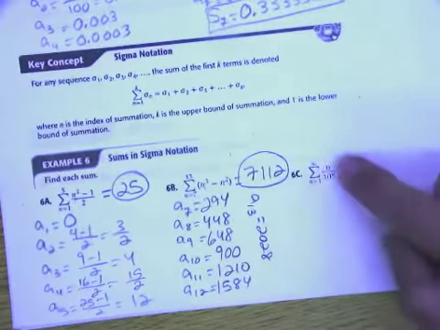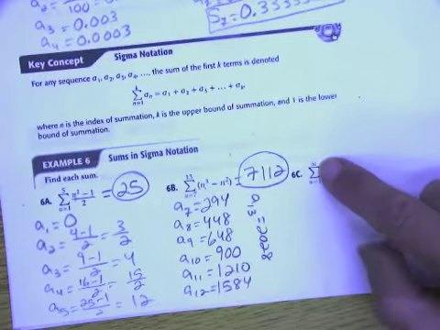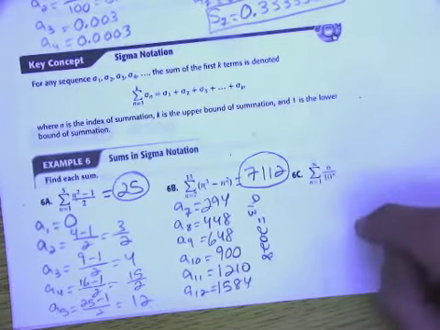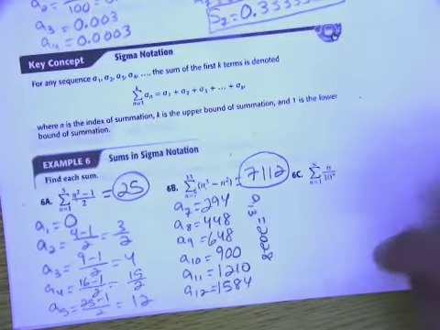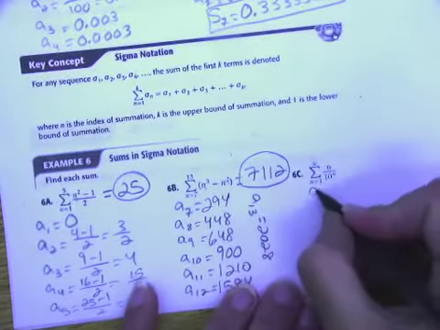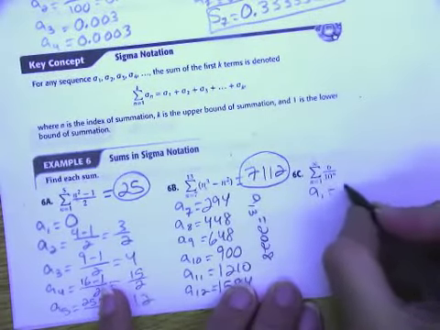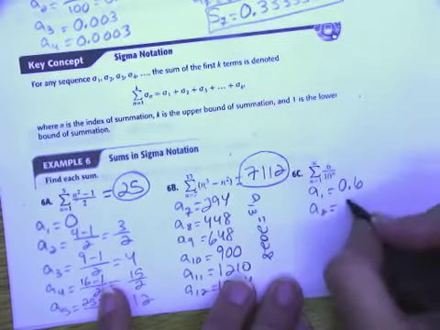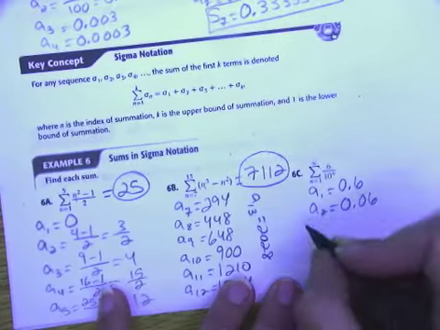In this last example, notice that it's an infinite sum. Well, we're not going to sit here for infinity and add things on, but we will probably notice a pattern developing and use that in order to answer the question. Okay, so a sub 1 is 6/10. A sub 2 is 6/100.